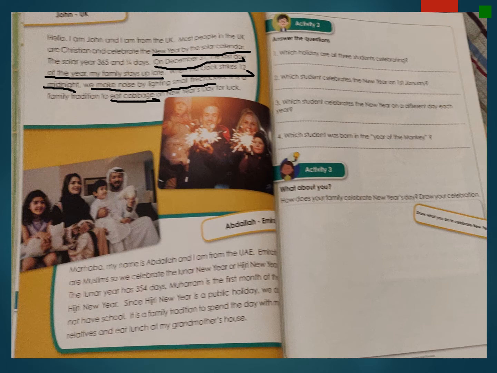Marhaba, my name is Abdullah and I am from the UAE. Emiratis are Muslims, so we celebrate the Lunar New Year or Hijri New Year. The Lunar New Year has 354 days. Muharram is the first month of the Hijri New Year. Since Hijri New Year is a public holiday, we do not have schools. It is a family tradition to spend the day with my relatives and eat lunch at my grandmother's house.